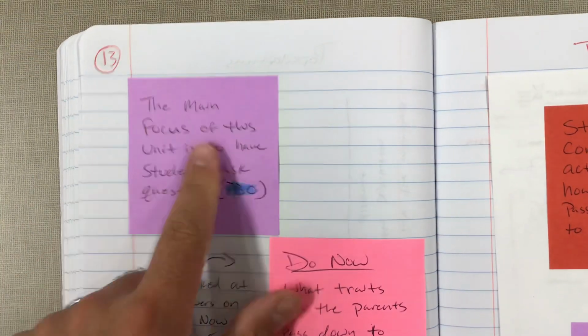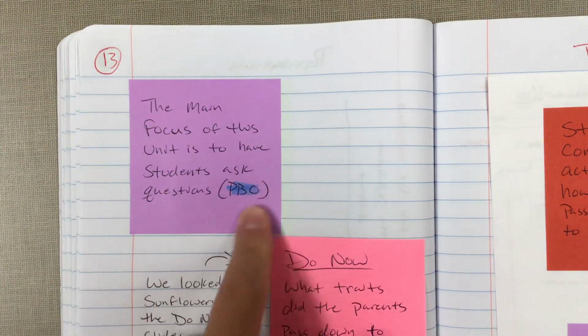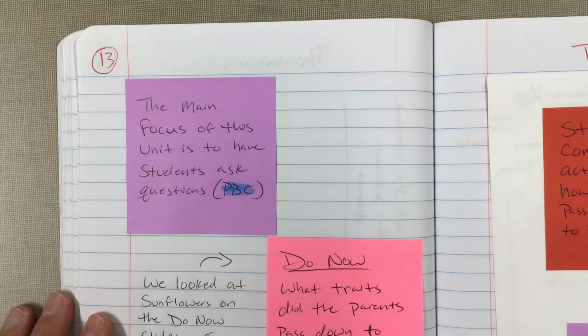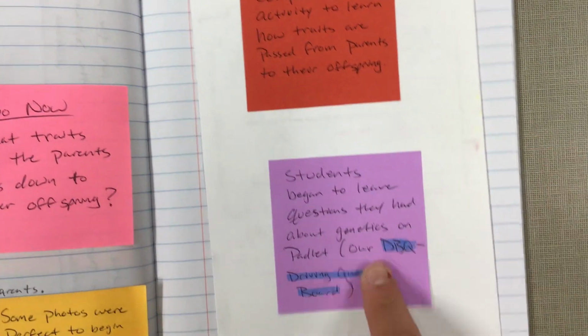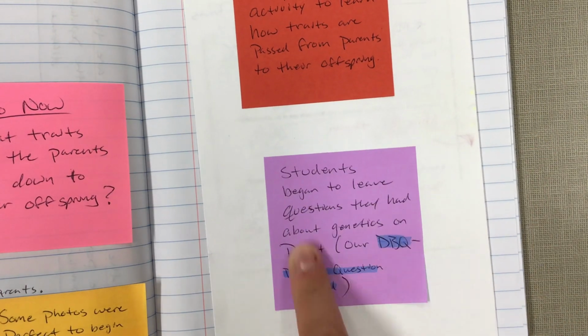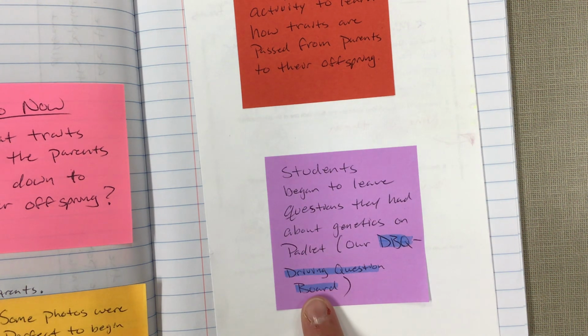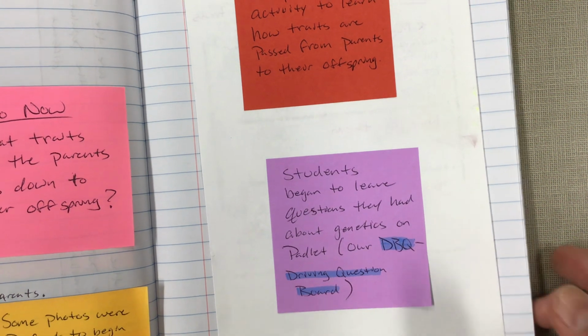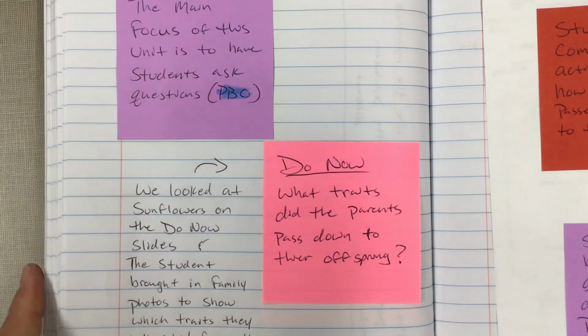One of the biggest things is that the main focus of this unit, the PBL for this unit, is about asking questions. Students began to leave questions on a Padlet, so it becomes our digital DBQ, or driving questions board, where they get to ask questions.